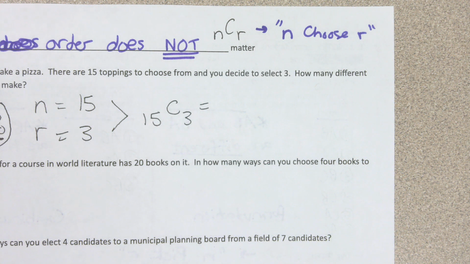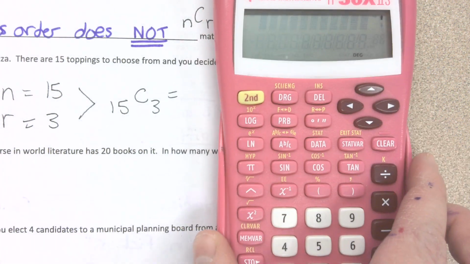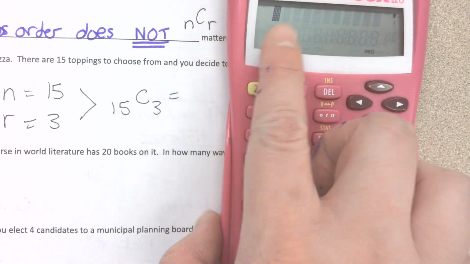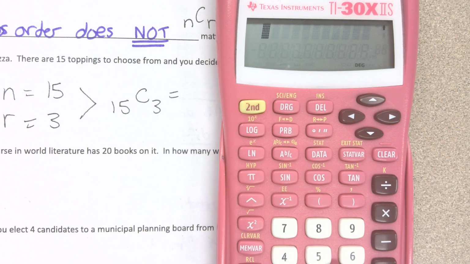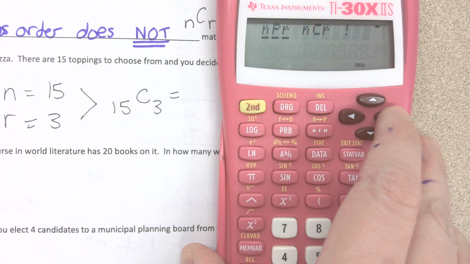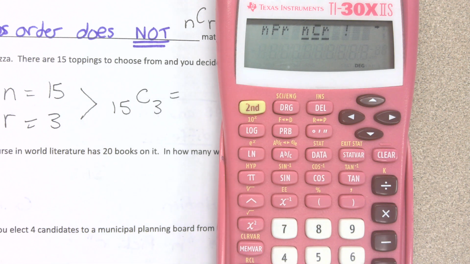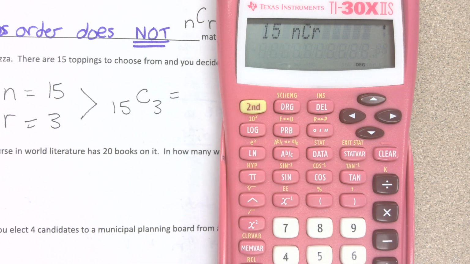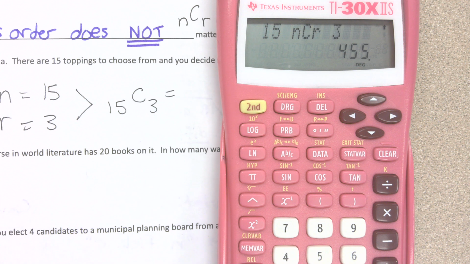I'm going to go one time through showing you how to do this on each calculator. For the Texas Instruments calculator, we have 15. Go into the probability menu. I need the next one over, so hit the arrow to the right to put it on nCr. 3. 455 pizzas.